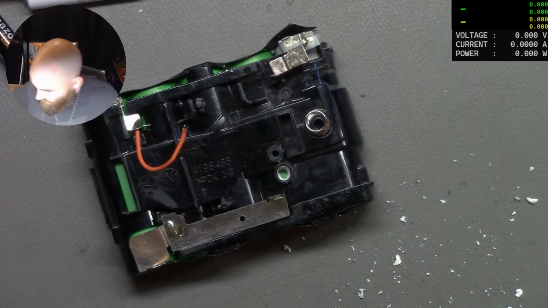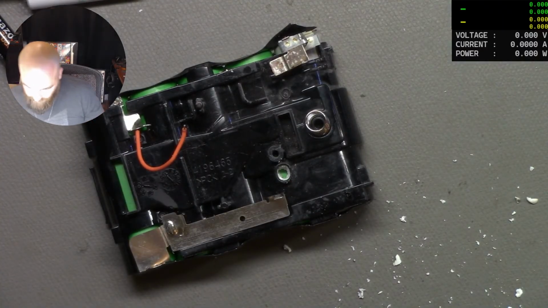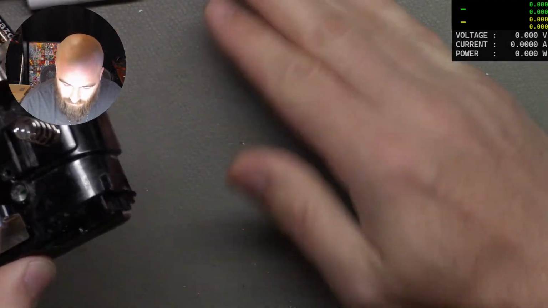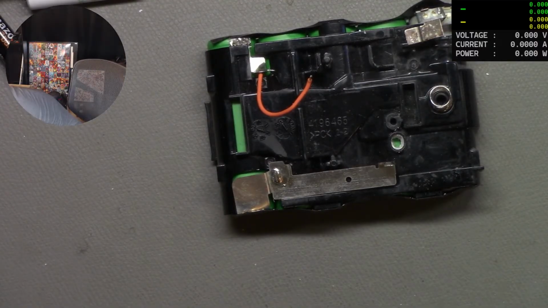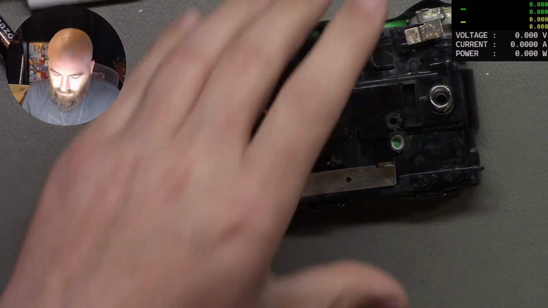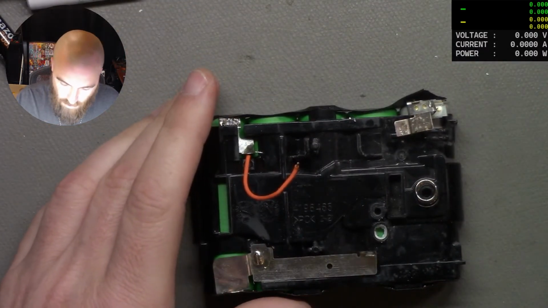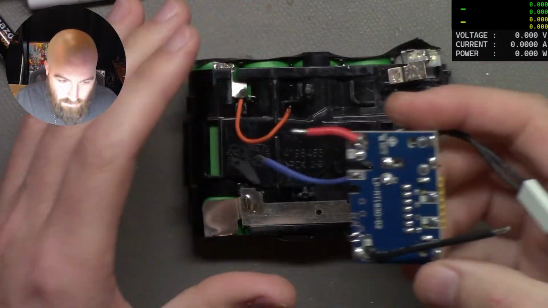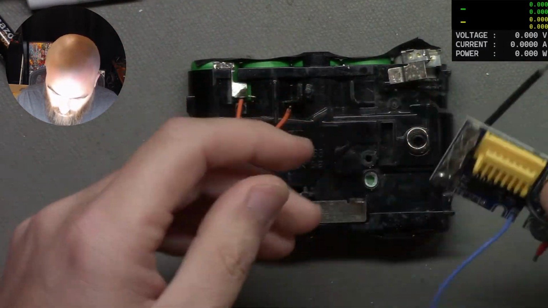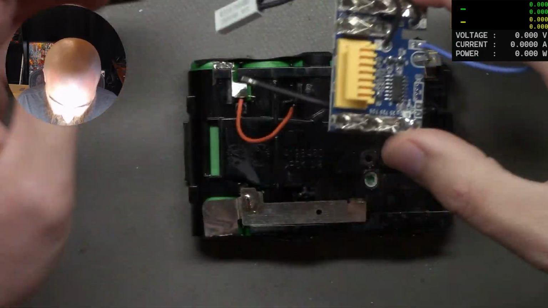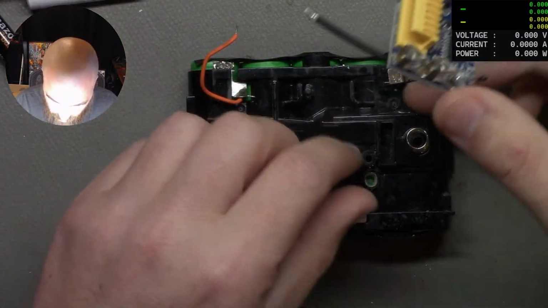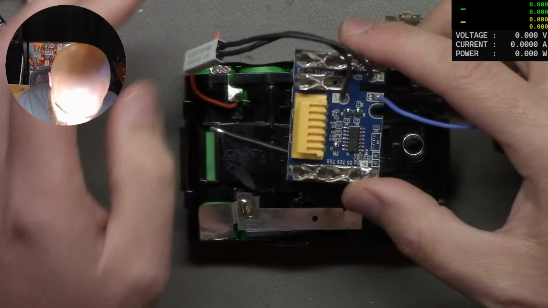Clean this crap off. Okay, that's where the new sensor is going to go down. Not to forget that this is always on voltage right here, 20 volts.